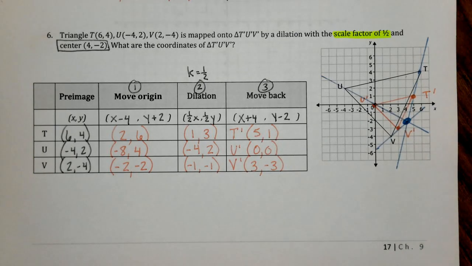Not only did I plot my image, but I went ahead and drew in the lines to determine, is my center of dilation in the correct spot, and we find out that it is. All right, so our last problem here. We're going to go ahead and do composition.